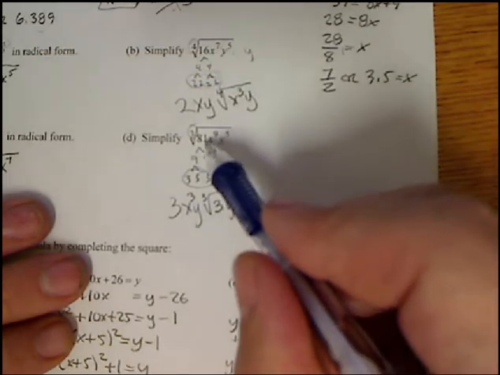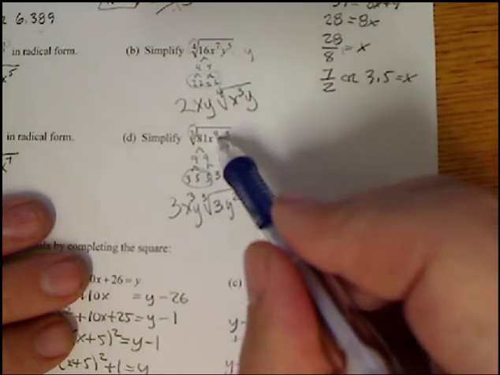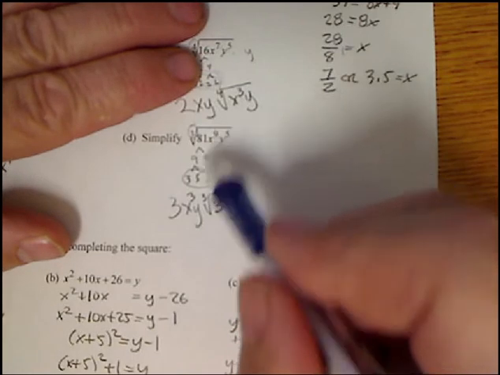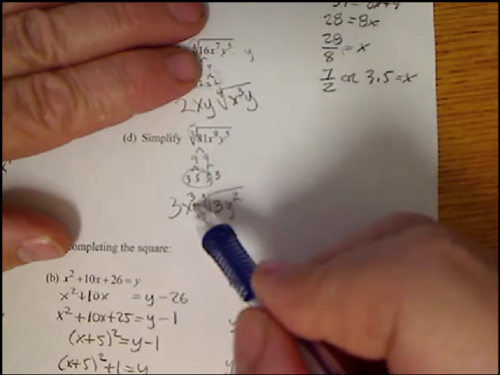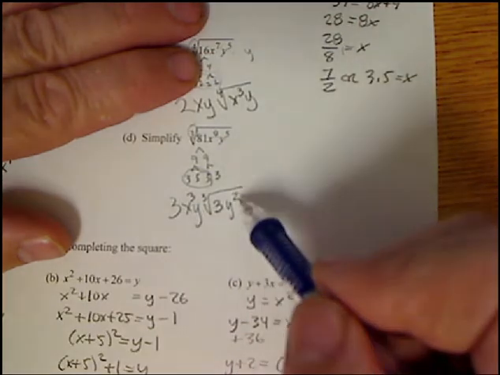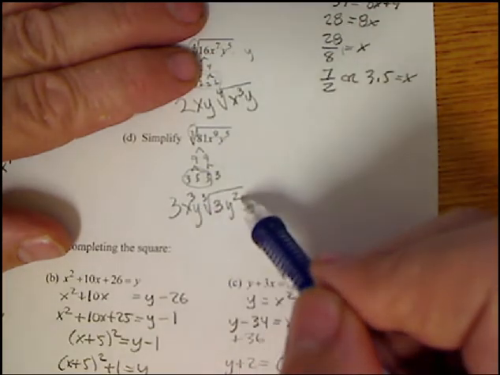Then I look at this, x to the 9th. Divide this by 3. 9 divided by 3 is 3, so I get x cubed. No remainder. 5 divided by 3 is 1 with a remainder of 2, so 1 y comes out, 2 stays in.